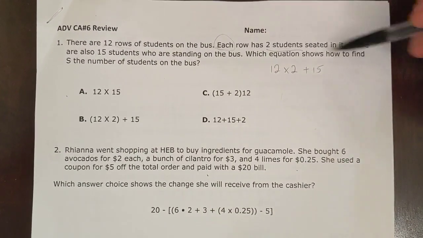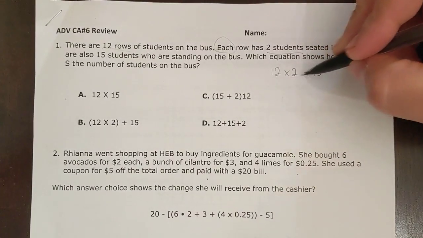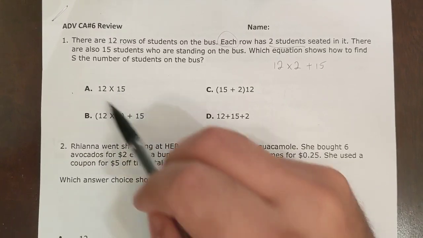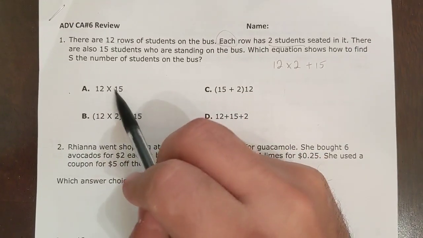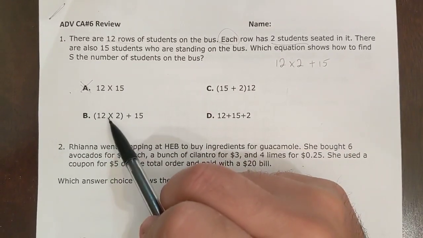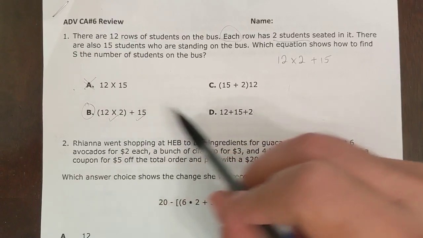And then it says which equation shows how to find S, the total number of students on the bus. Well, if you have 12 times 2 plus 15, we're going to look at which one matches that. This one is 12 times 15, so we know that can't be it because it's not even asking about the 2 students per row. So that's not right. This one does have 12 times 2 plus 15, so it looks like B is going to be the answer.